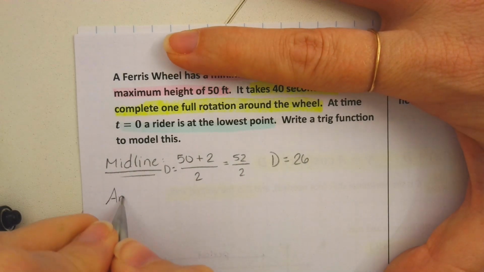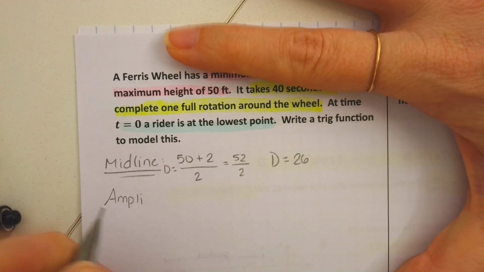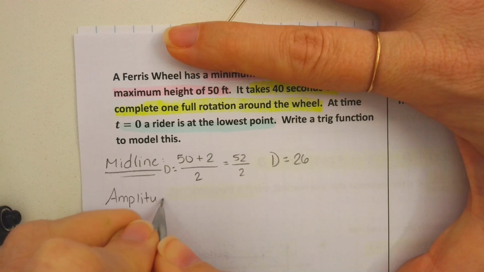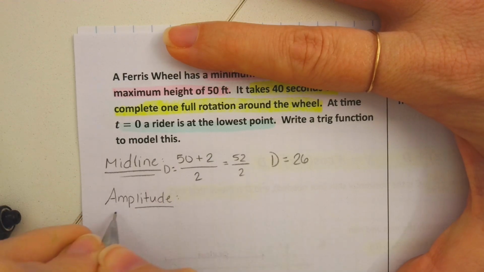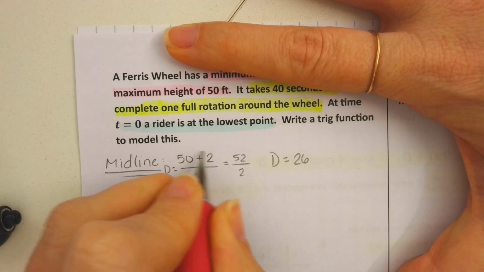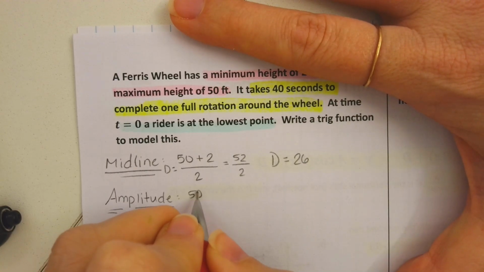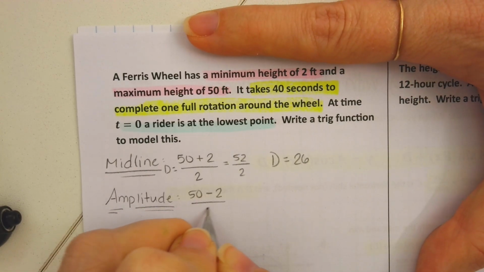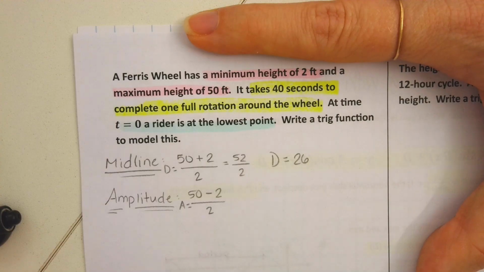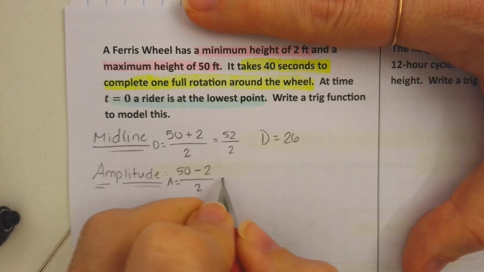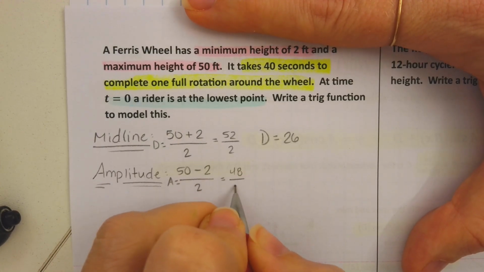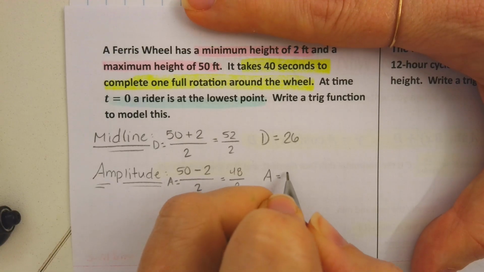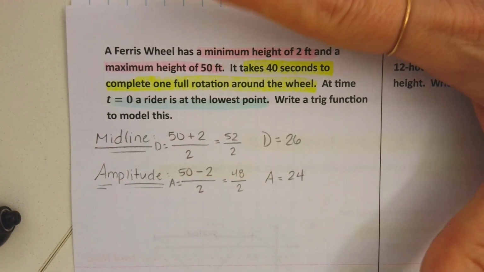The amplitude, since we don't have a graph, we'll have to calculate using the formula, which is basically the same as this one, but subtracting. It would be the maximum minus the minimum divided by 2 for the A value. That would be 48 divided by 2. So our amplitude on this is going to be 24.